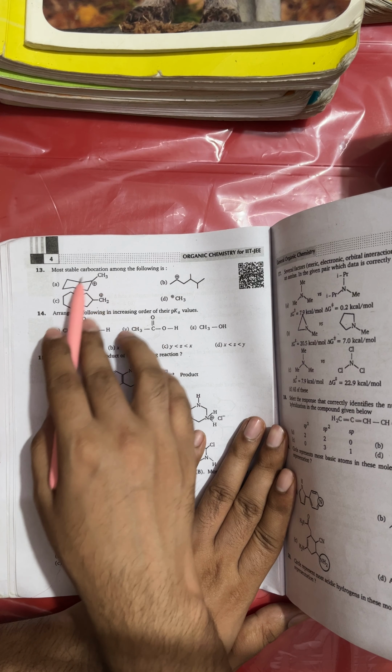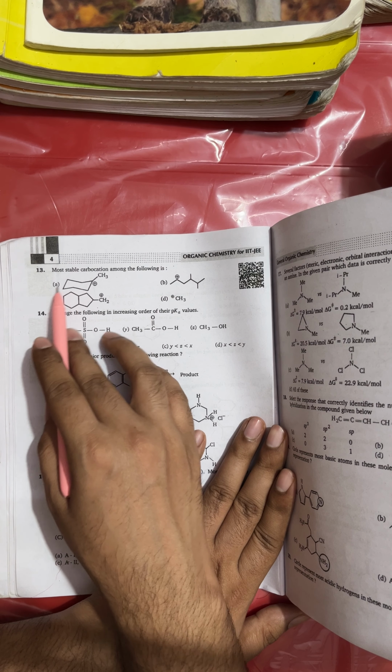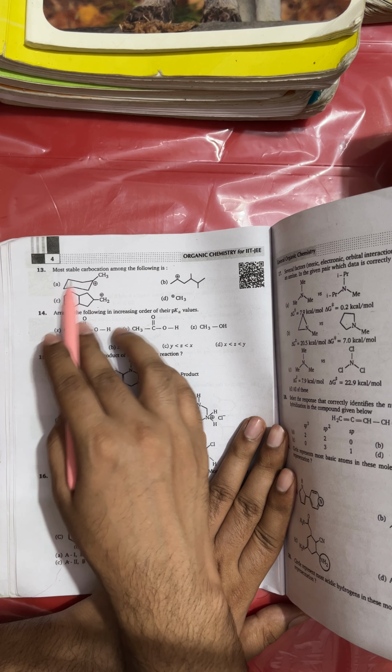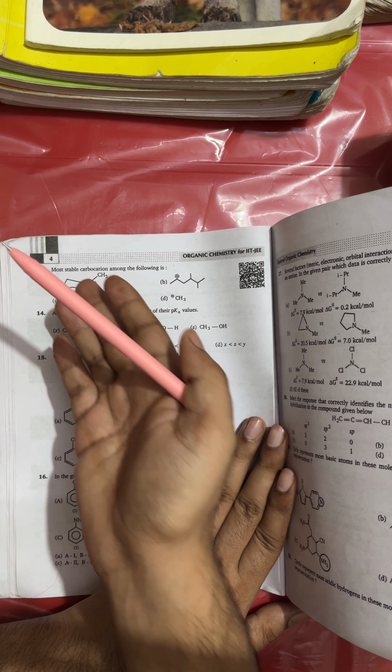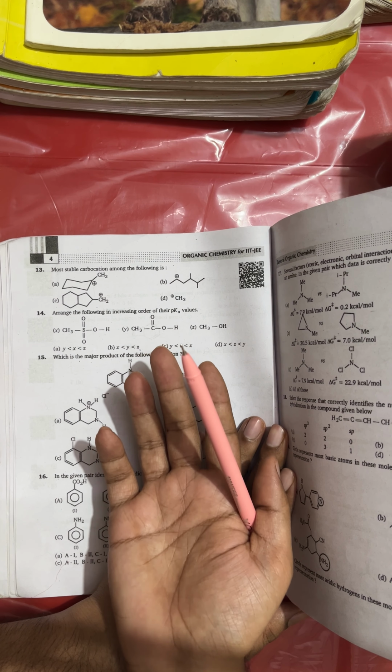But here it's okay, the 3 degree one, A, is the most stable carbocation. What I am trying to explain is, don't go blindly, that 3 degree will always be more stable. There is nothing like that.